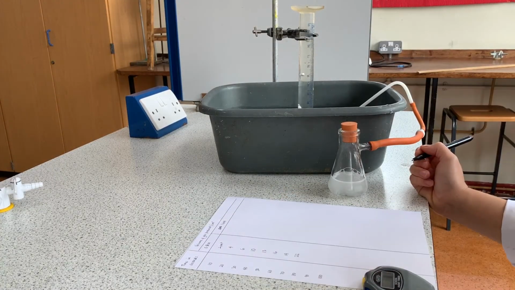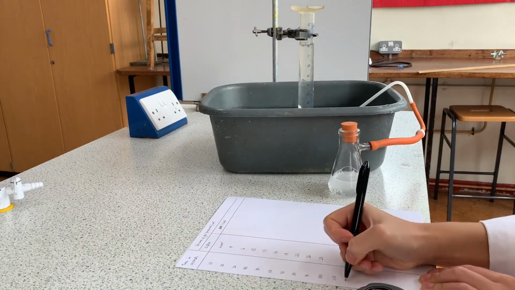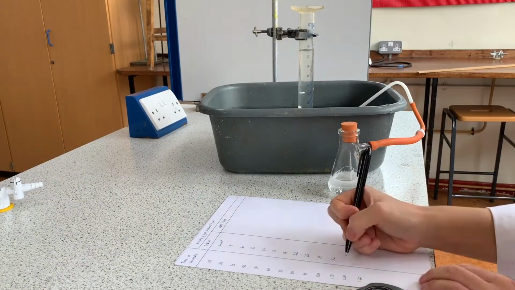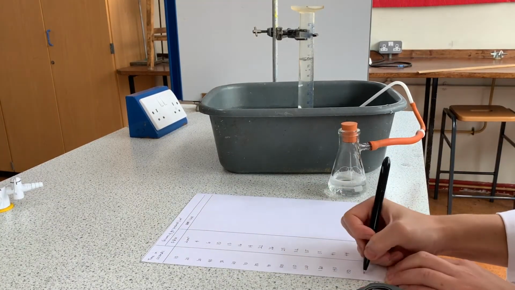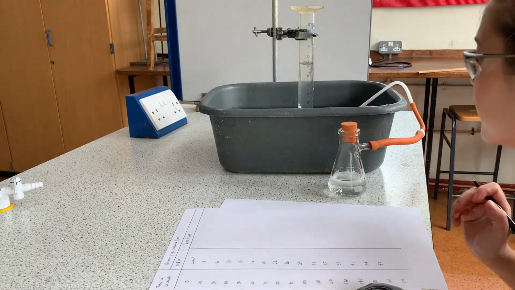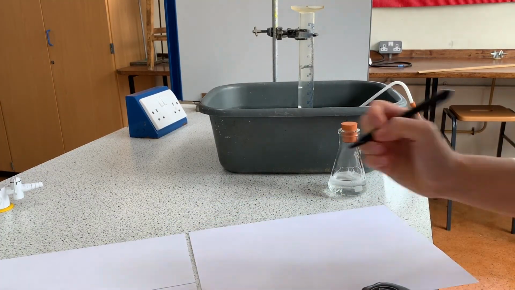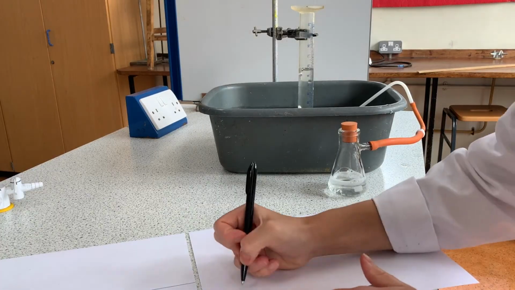You might notice my head bobbing down to read the measuring cylinder. That's because you absolutely have to make your eyes level with the waterline to take an accurate reading. If your eyes are above or below it, then you're going to read it incorrectly.